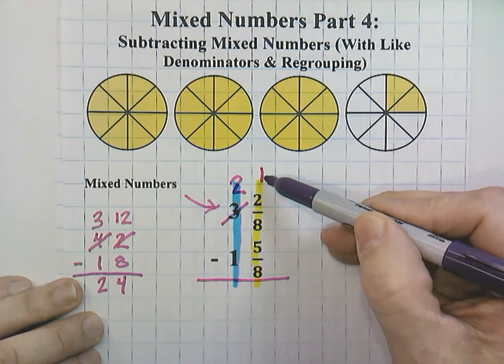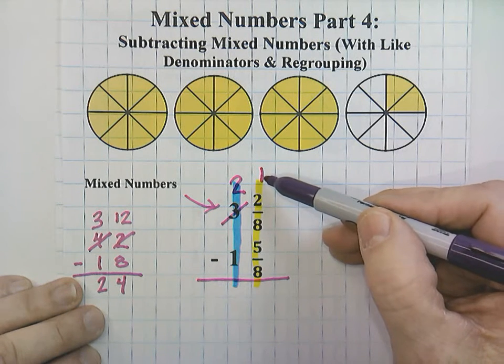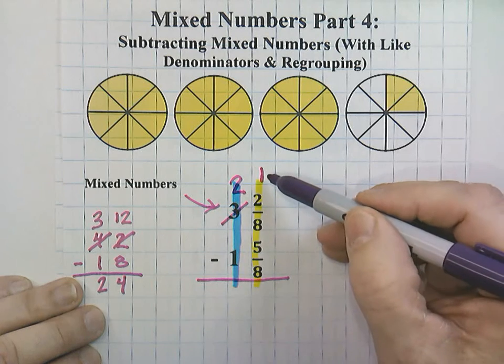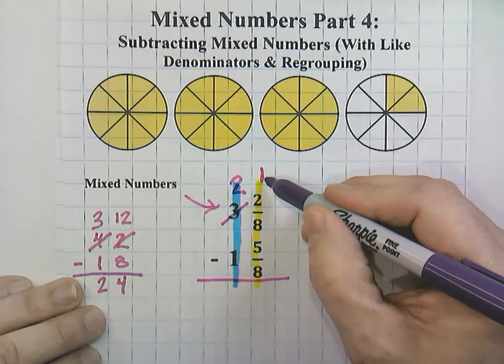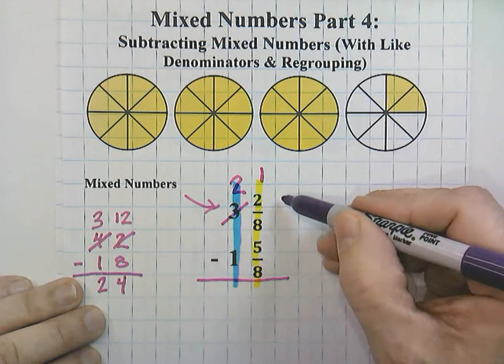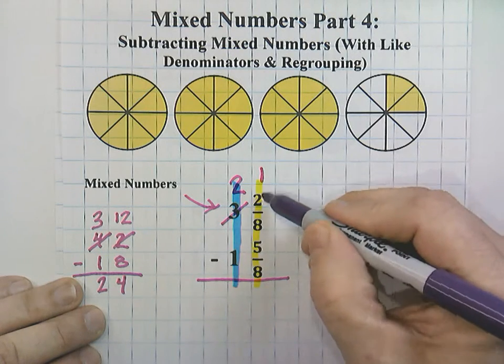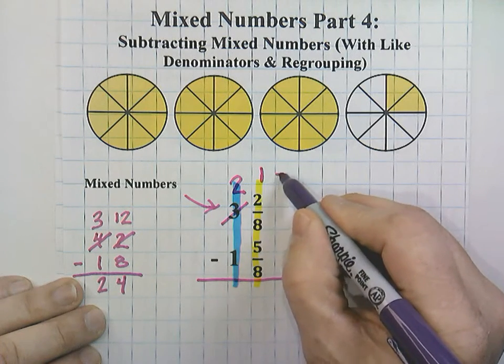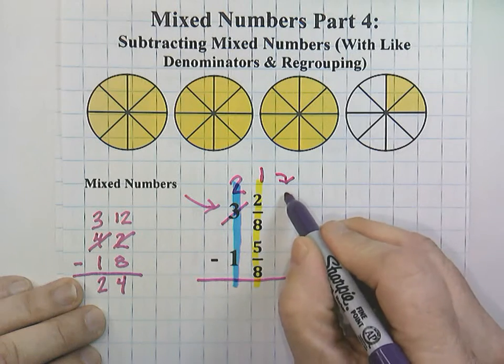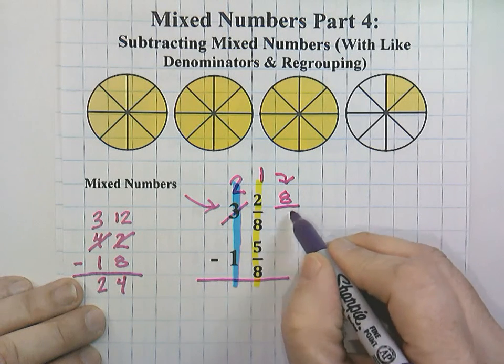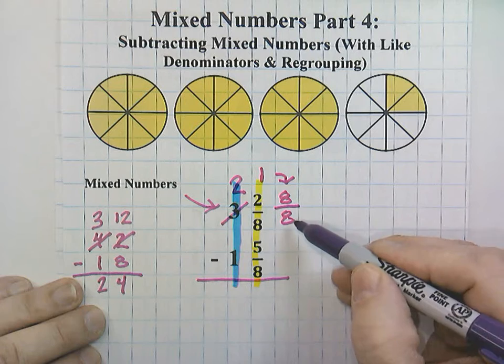The 1 that we take is coming now over to the fractions, but notice the 1 is still a whole number. You remember from our whole number lesson that a whole number is equal to the same numerator and denominator. In other words, 1 whole here would be equal to 8/8.